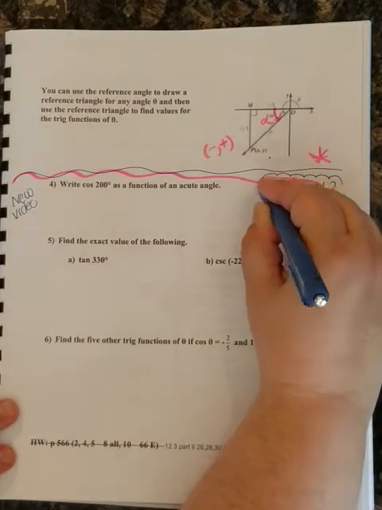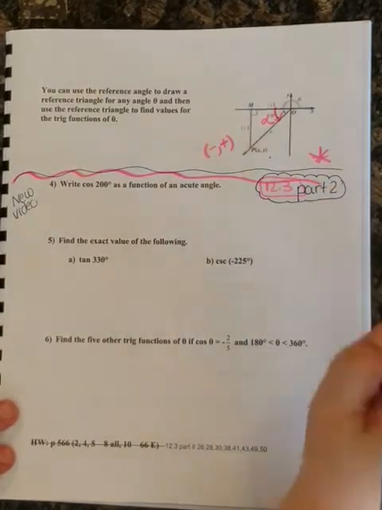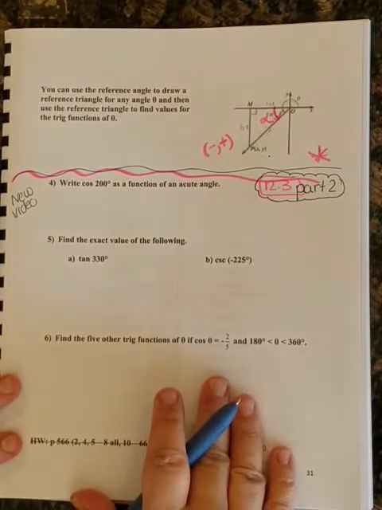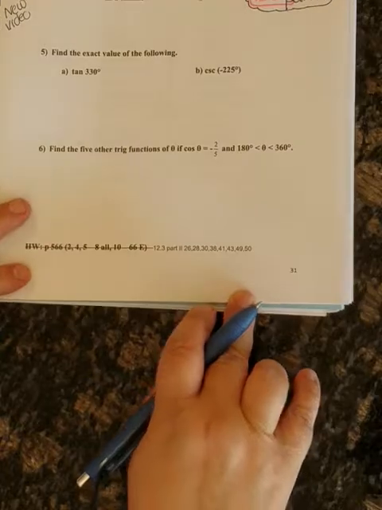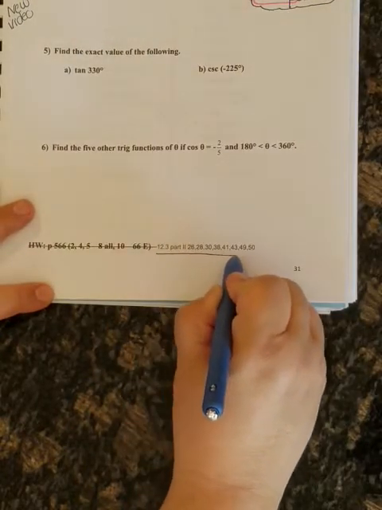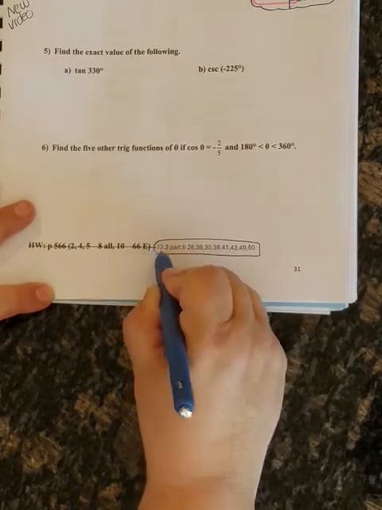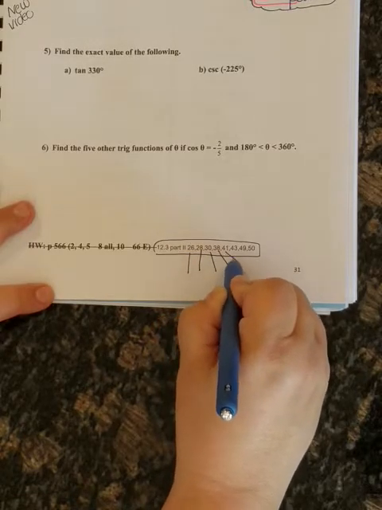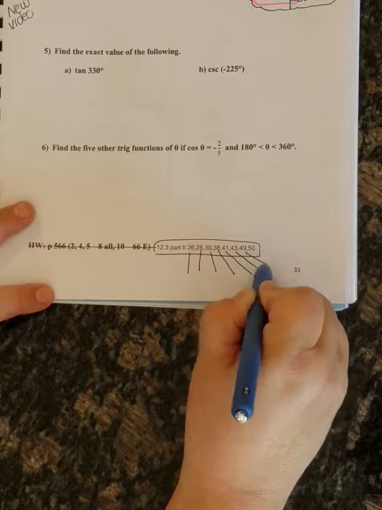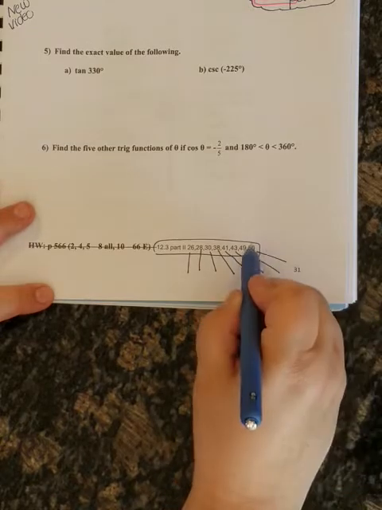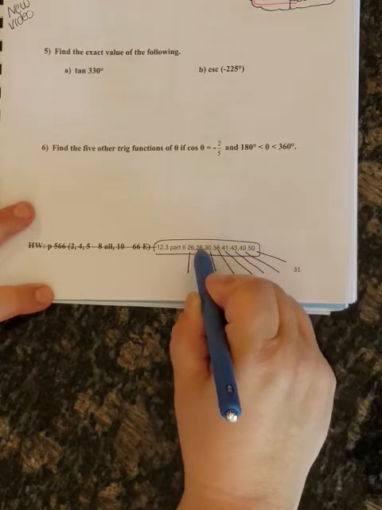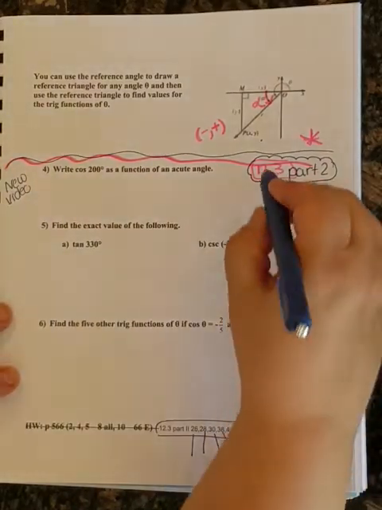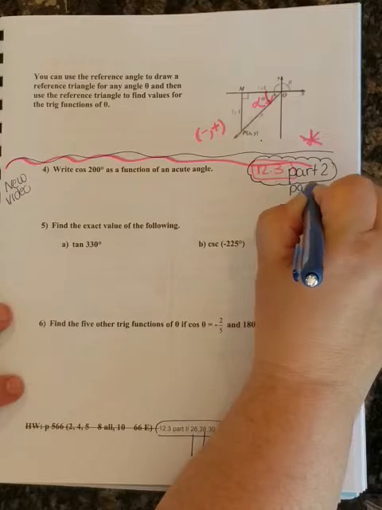Hi everybody, now I'm starting 12.3 video part 2 for your next homework. I'm going to squeeze 3 problems in and then that's going to help you to do 12.3 part 2, which is problem 26, 28, 30, 38, 41, 43, 49, and 50. 1, 2, 3, 4, 5, 6, 7, 8 problems associated with page 31 notes, okay?